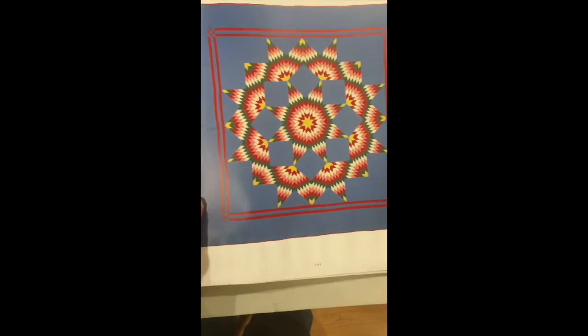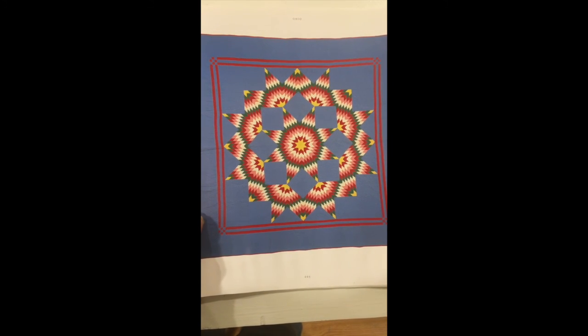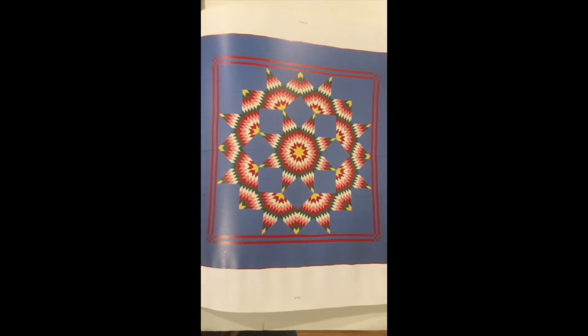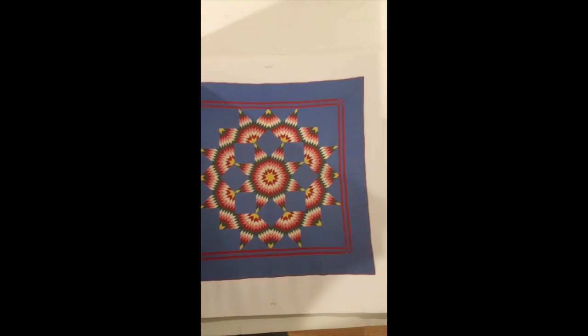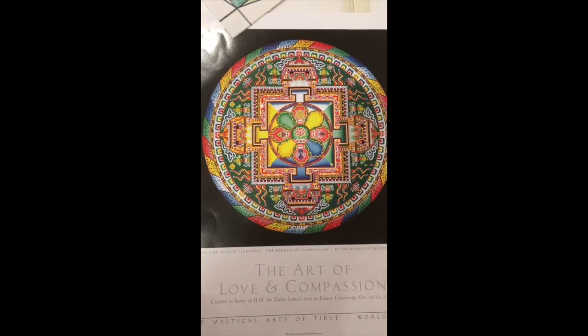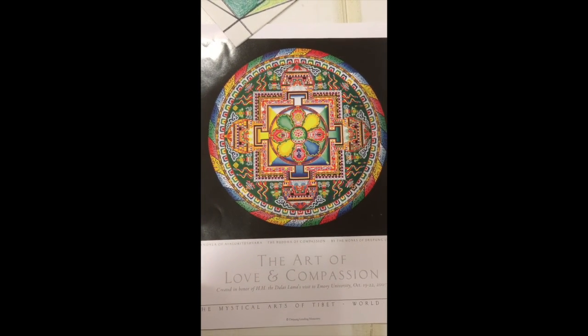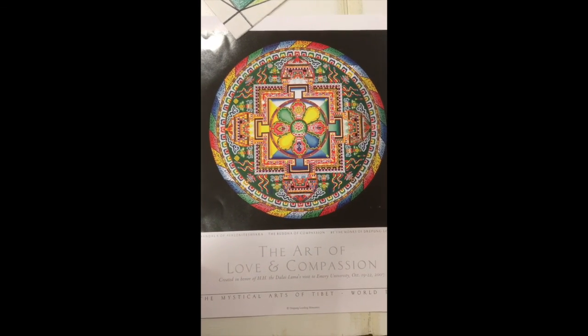And this is another example of radial symmetry. Okay, so I think you have the idea. And when we talk about our mandalas, we're going to continue to use radial symmetry. This is a mandala, very traditional mandala from the Buddhist religion.